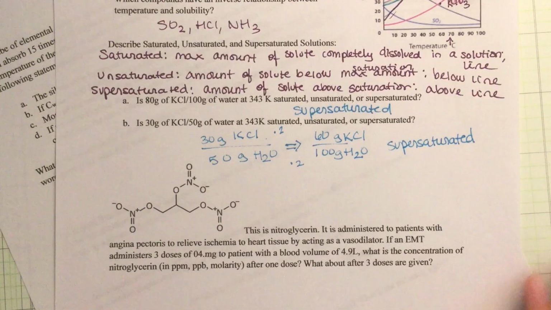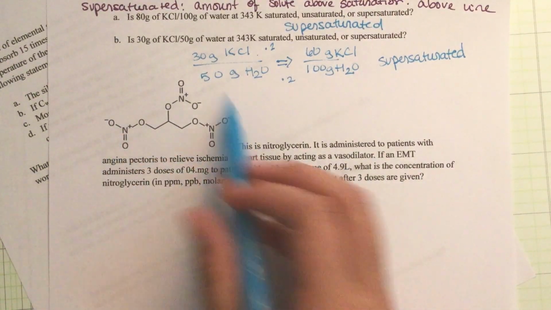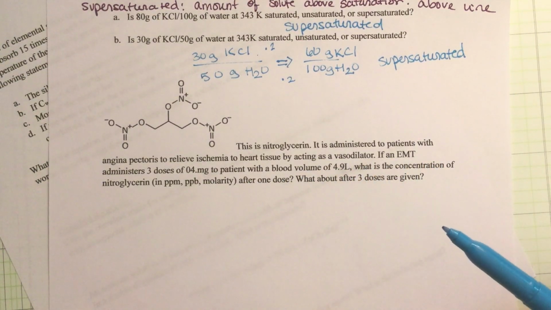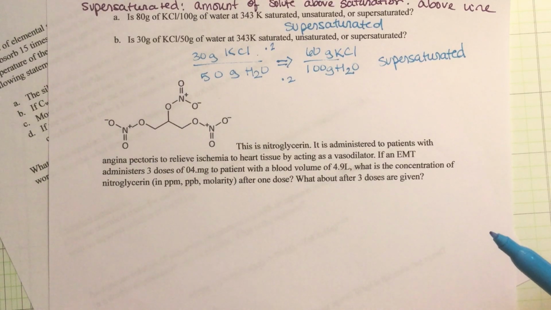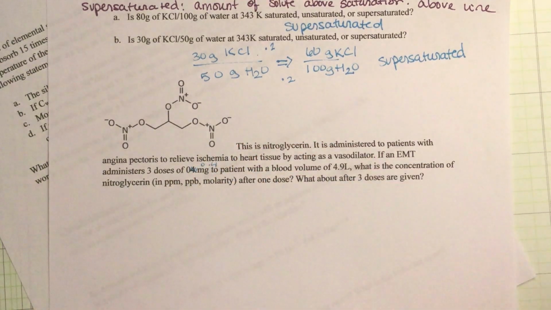Now for our final question about nitroglycerin, we have this molecule, which is nitroglycerin, and is administered to patients with angina pectoris to relieve ischemia to heart tissue by acting as a vasodilator. The question asks if an EMT administers 3 doses, and I'm sorry, this is a typo, this should be 0.4 milligrams, to a patient with a blood volume of 4.9 liters. What is the concentration of nitroglycerin, in parts per million, parts per billion, and molarity after 1 dose?